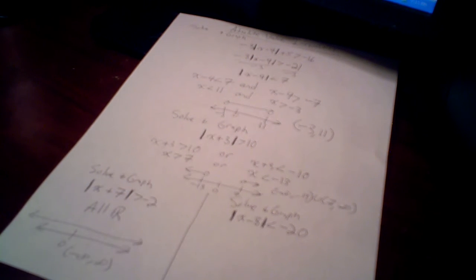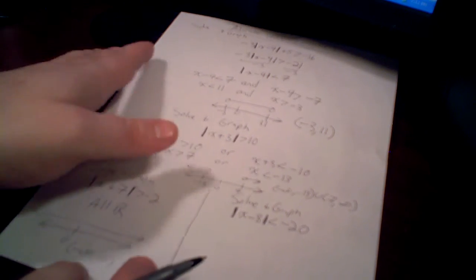Now, if I actually split it and solve it, you'd end up with an or problem where the graphs face each other. So you'd end up with all real numbers anyway. But it's easier to recognize it before you split. You're saving time. And you're minimizing your chances for error.